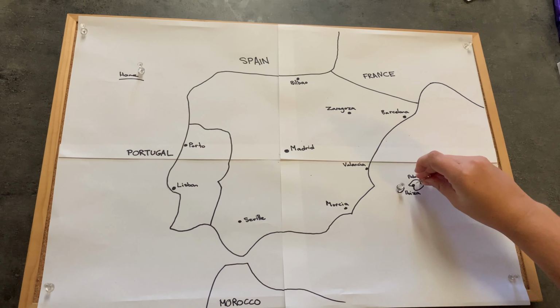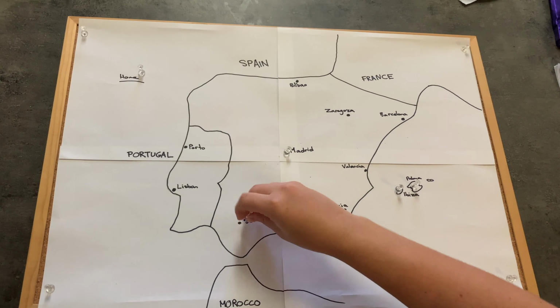So just a tip, I always start with the main city in your country that you're going to, because that's most likely the place that you're going to be flying into. So for Spain, it was Madrid. And next, we used some ribbon to illustrate the trips between each location we'd be traveling to.